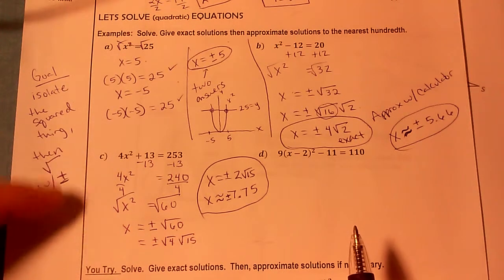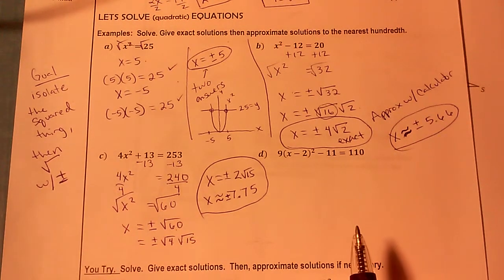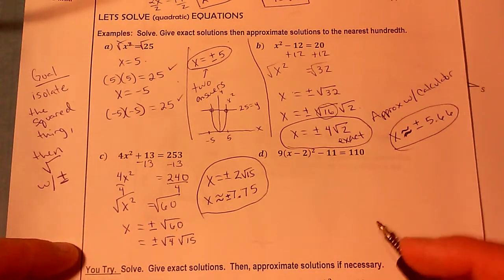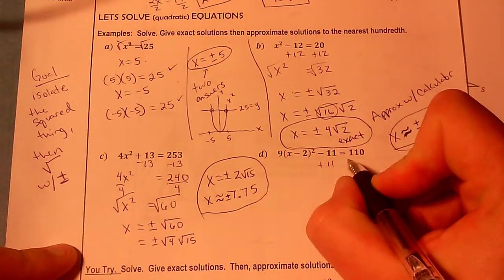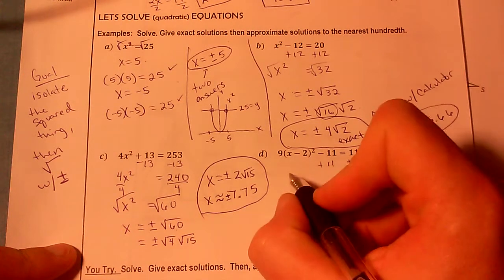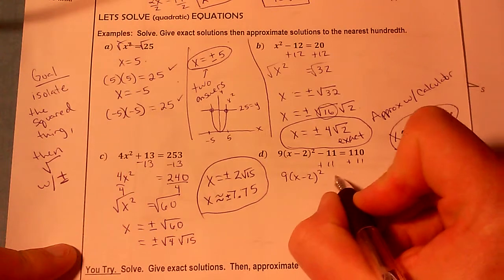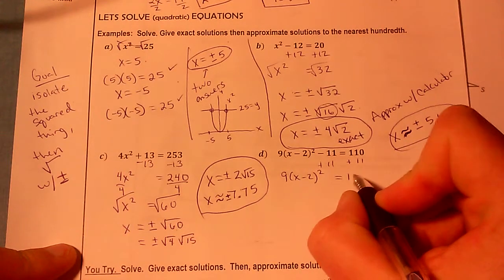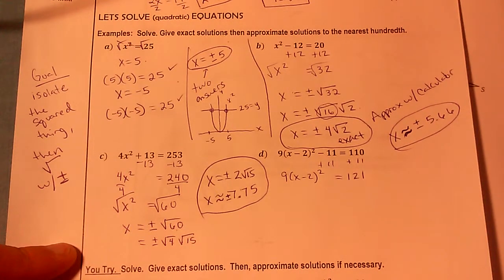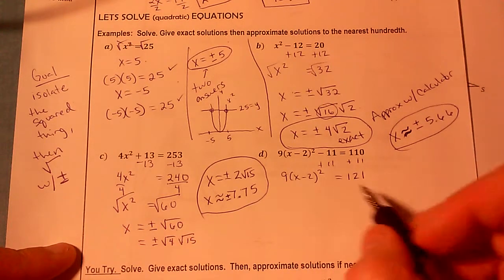Again, remember the step. Isolate the square root. Isolate the square, and then use square roots as your inverse. Okay, so this one's a little different. Let's go ahead and add 11. That looks familiar. Recopy the problem. Be really careful you don't make a mistake in transposition. It's the most frustrating mistake. Now I'm going to divide both sides by 9.